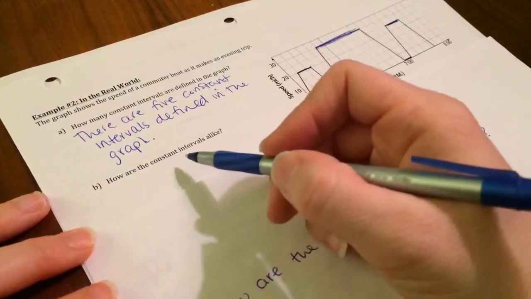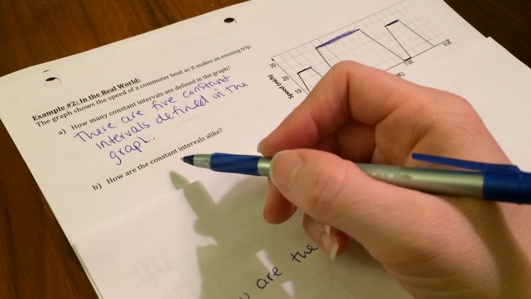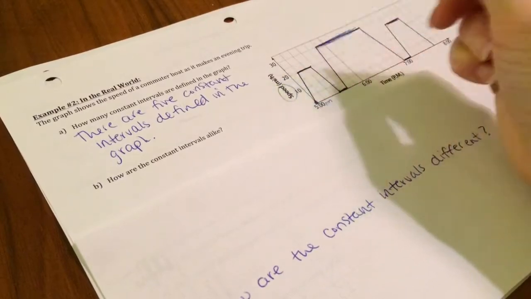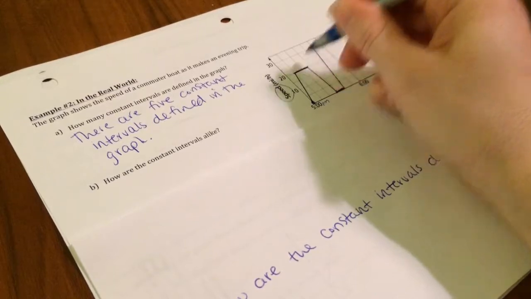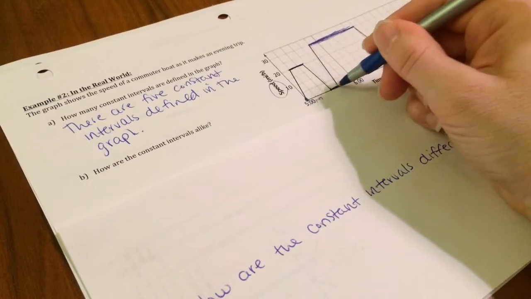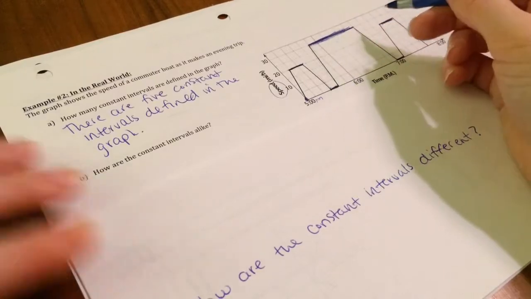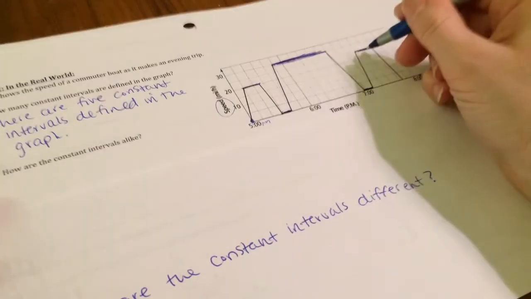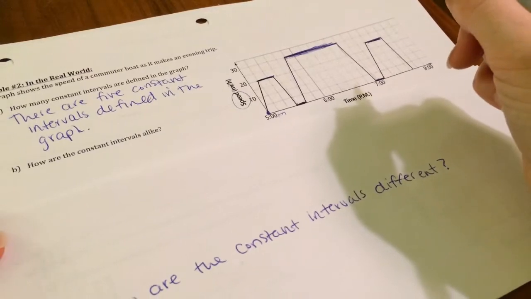Now they want to know how the constant intervals are alike. Going back to what we were talking about, what is a constant interval? It's when the speed is constant. So all of these constant intervals are when the speed stayed the same. Here it stayed at 20 miles per hour. Here it stayed at 0 miles per hour. Here it was constant at 30 miles per hour. Here it was at 0 miles per hour again, because it's the bottom. And then up here, we said it was at 25 miles per hour at constant speed.